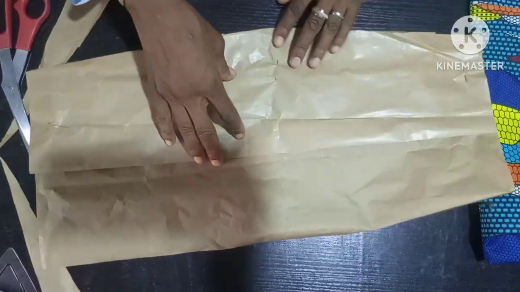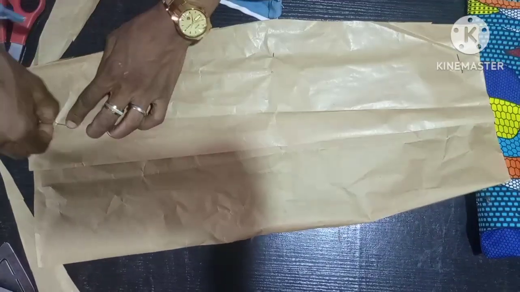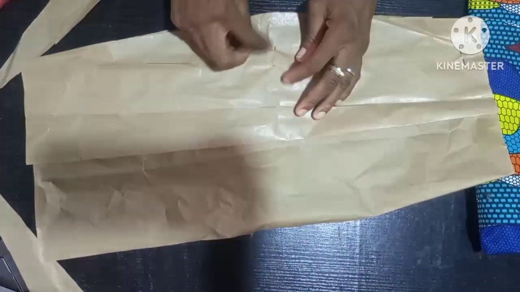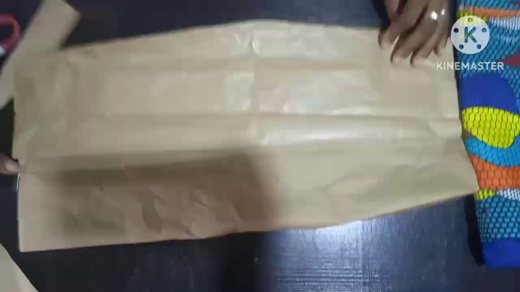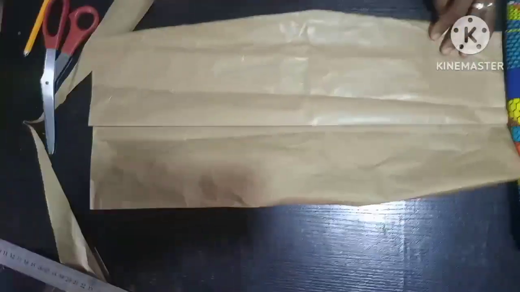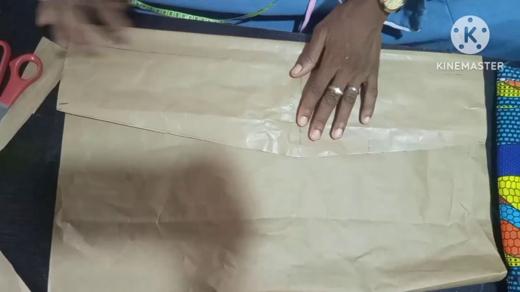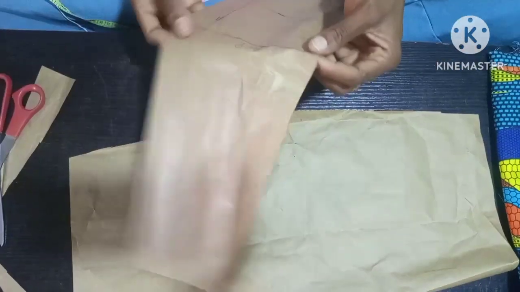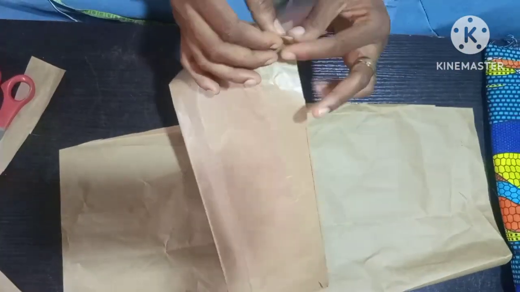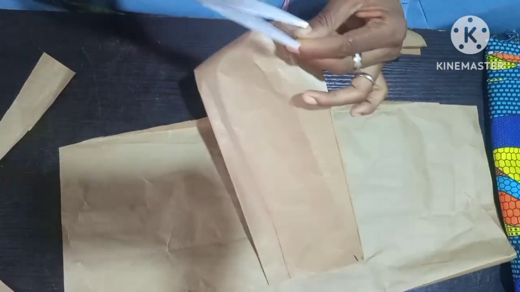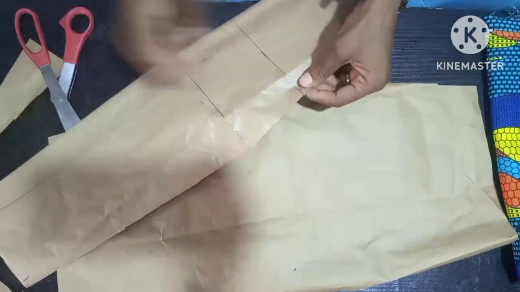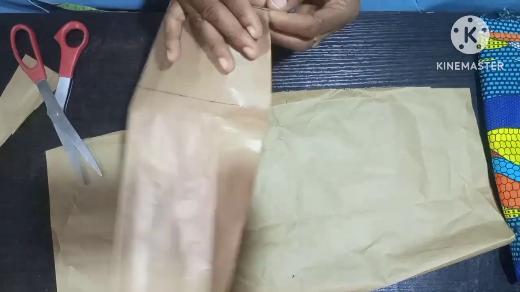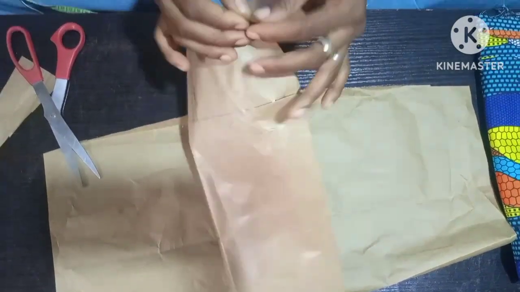So you can see now. Then I'll be removing all this. So after this, now I'll be facing it to myself like this. Mind you, you should notch the bump spot like this, so as to know the point where the bumps are, and under the bumps.